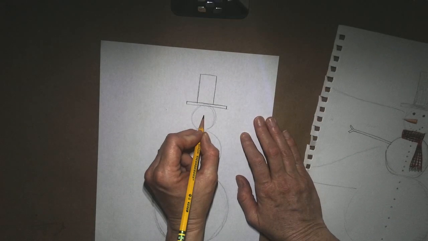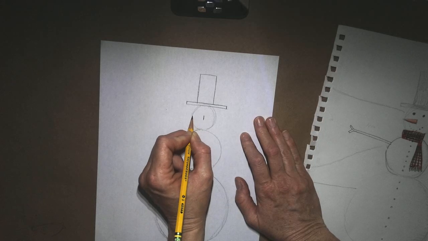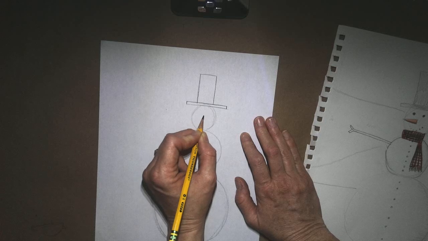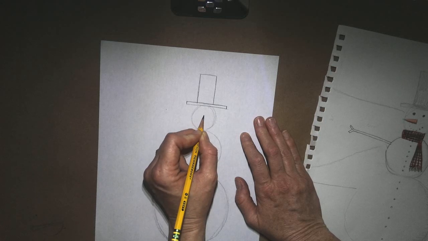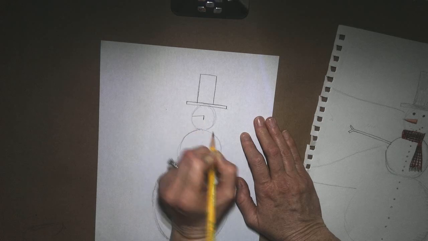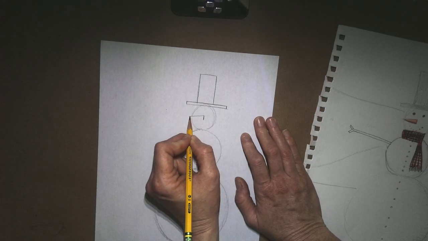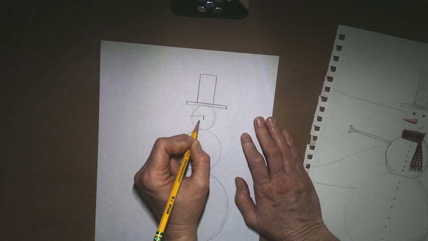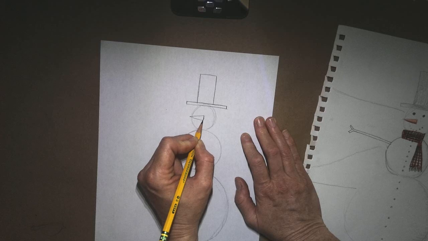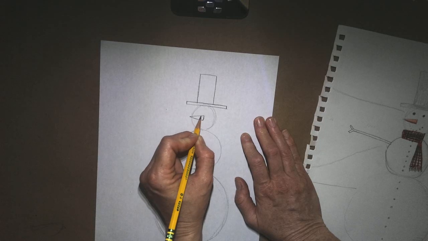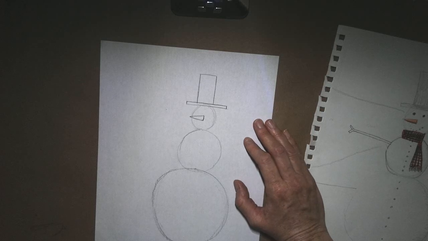Then I am going to bring those two lines together in a point. So I'm just going to bring one diagonal line down like that. I might even have it go off the snowman's face a little bit. And then I'm going to do a diagonal line like this. So my snowman now has his pointy carrot nose.